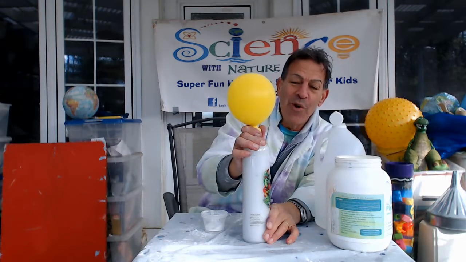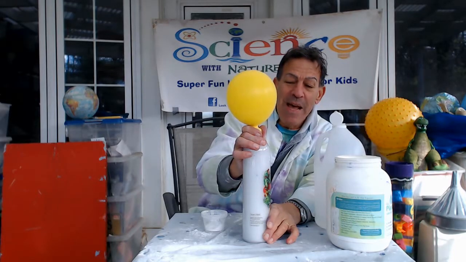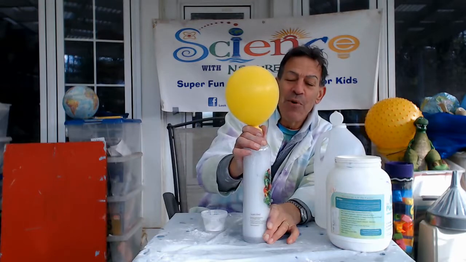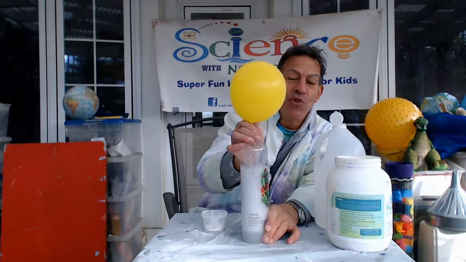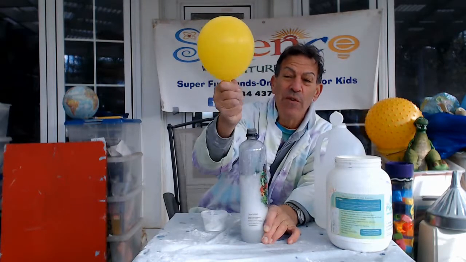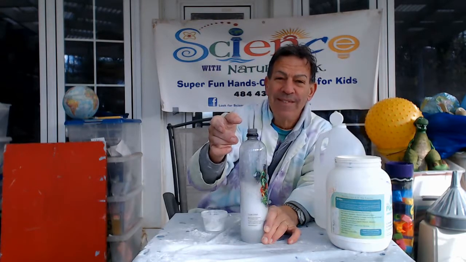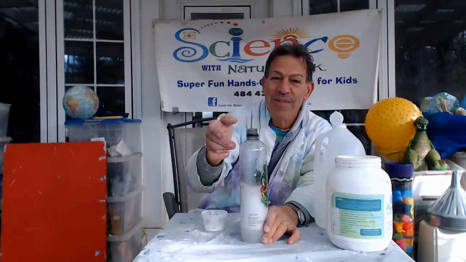Wow, that really worked much better, didn't it, Nature Max? Absolutely, Nature Jack. And you know what else is cool? Now that the balloon is filled with all that gas, if you release the balloon from the bottle, it's going to shoot away just like a balloon filled with helium. That's really cool.